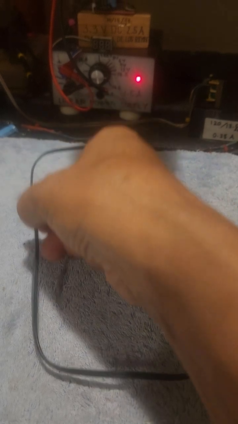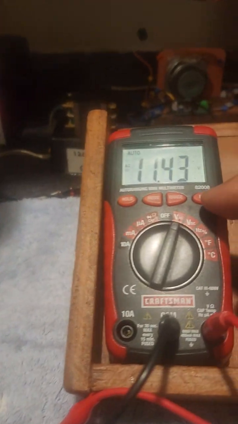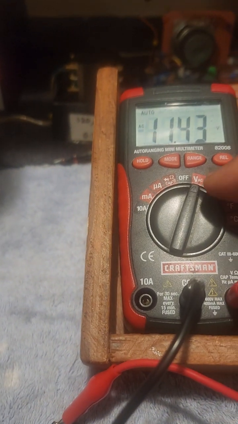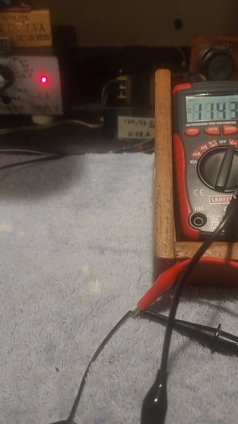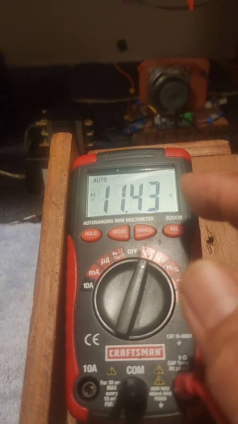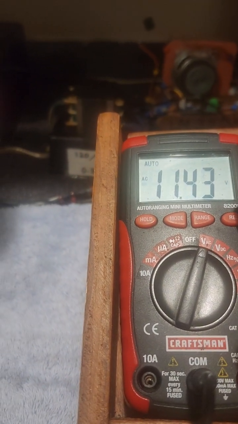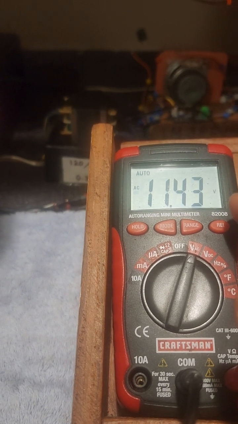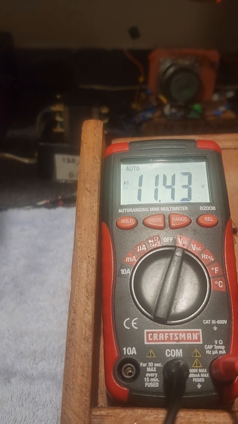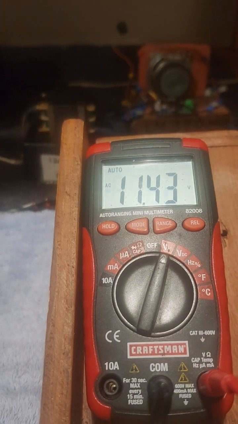Okay, this came from the transformer. And I bring out my multitester and I set this one to the voltage AC range. The terminals now for the red and black, there is no polarity here. We could interchange the location of the red and black. For alternating current, it doesn't matter. So what comes out here is the alternating current voltage, or the RMS value of the reading on the tester. RMS value, meaning root mean square value, is 11.43 volts.